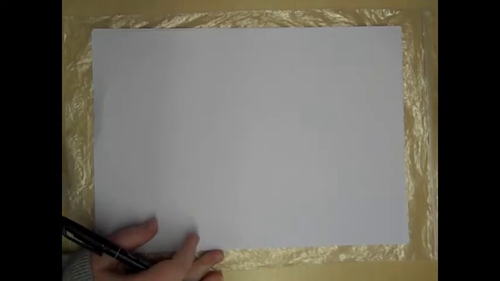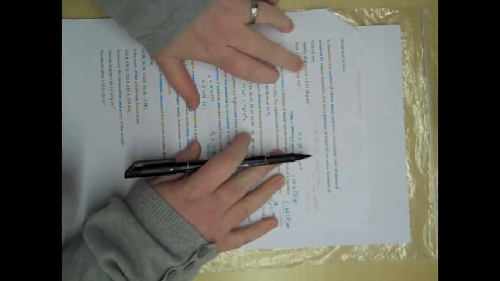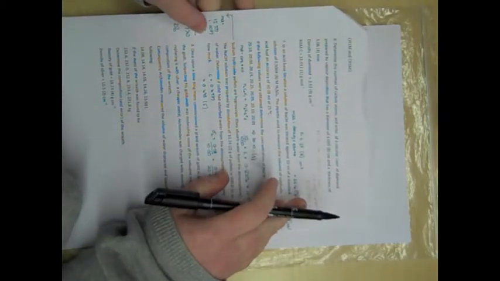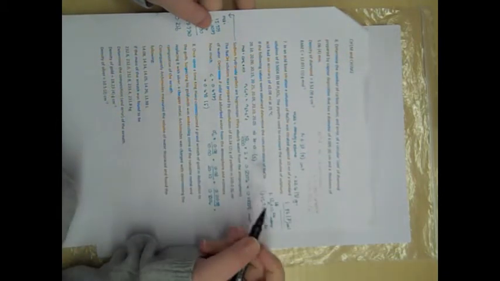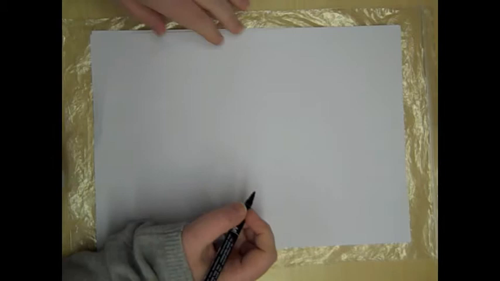So the question in the worksheet asked, determine the number of carbon atoms and error of a circular coin of diamond prepared by vapour deposition that has a radius of 4.005 with an error of 8 centimetres and a thickness of 5.06 with an error of 4 millimetres. And I give you the density of diamond and the relative atomic mass of carbon.